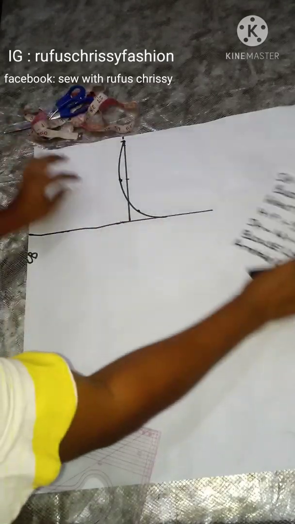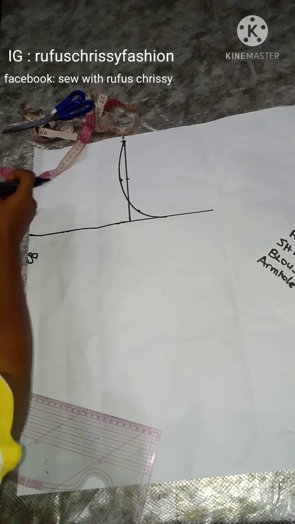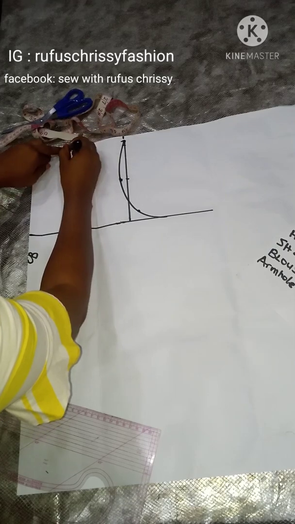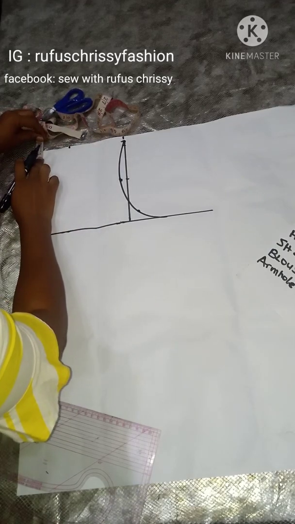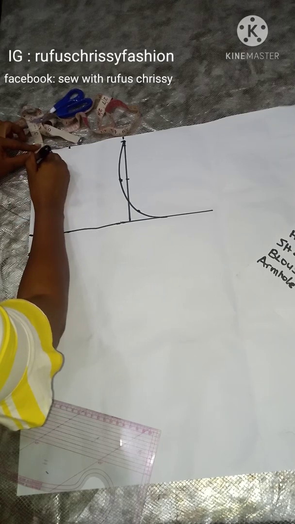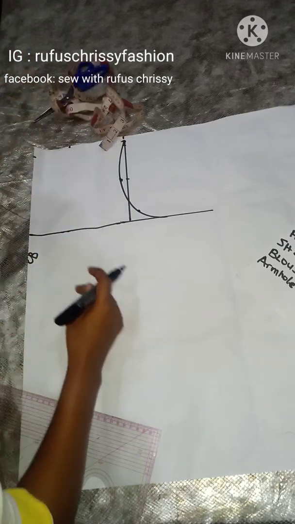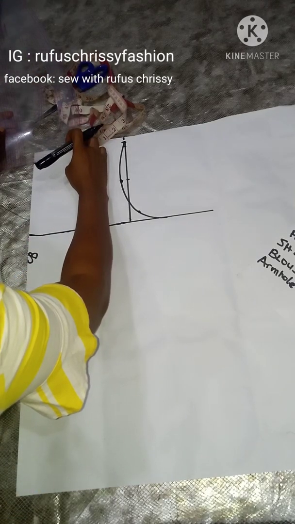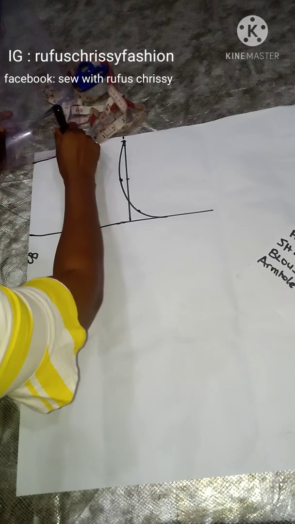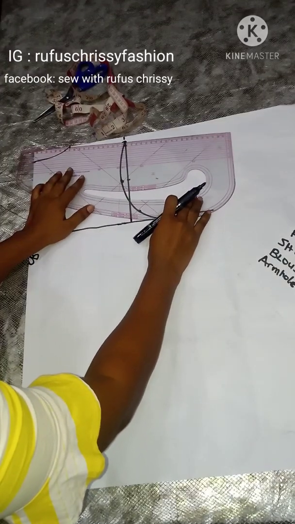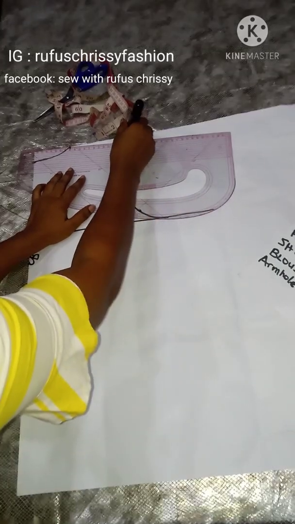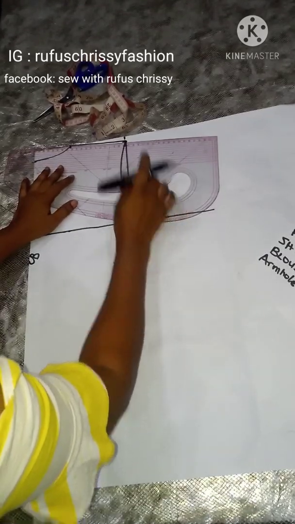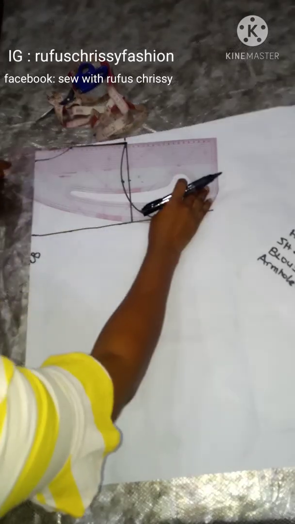Now from this point here, I'm going to be marking my neckline 3 inches. The width is 3 inches, while the depth is 1 inch. Then I'm going to be using my curve to connect this. Can you see this? So just like so, and I'm connecting my shoulder slope like so. Can we see this? So that is my shoulder slope there. This is my ½ inch.